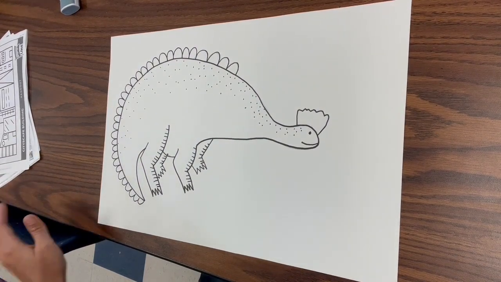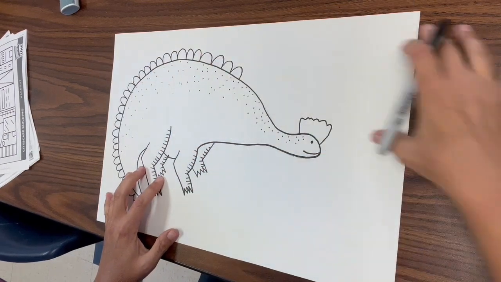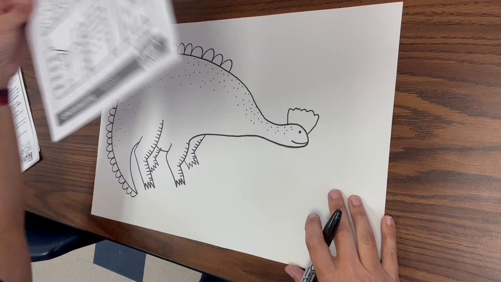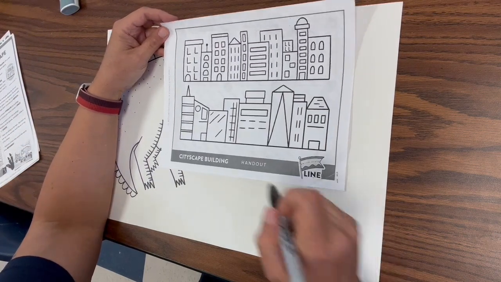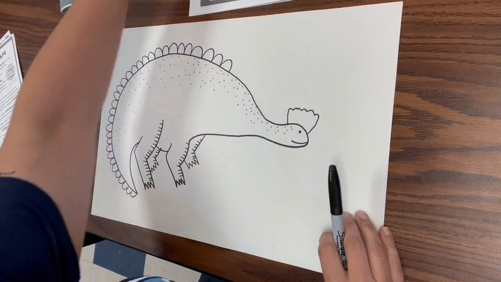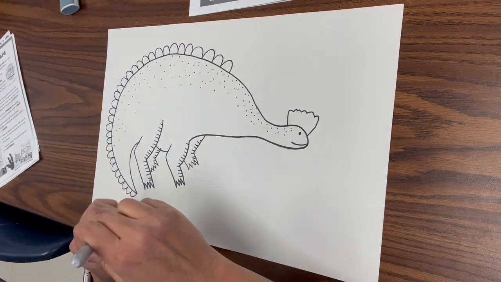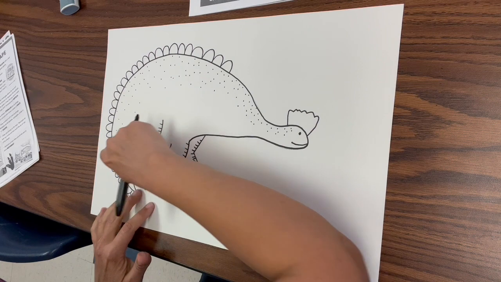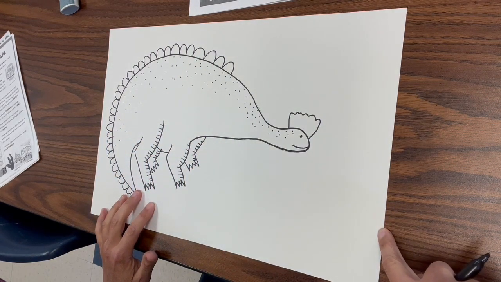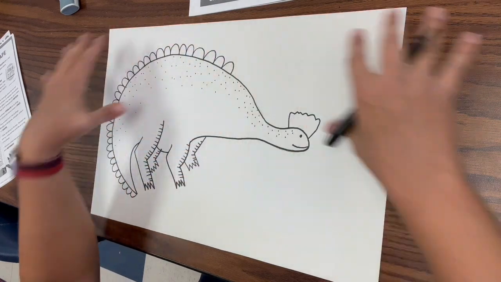Okay, I am going to draw the city behind my dinosaur. So here are some examples of buildings. We're making lots of rectangles. So let me show you what I mean. The very first thing you have to do is draw a horizontal line right here that we can put our city on.